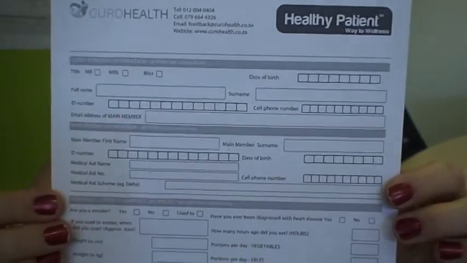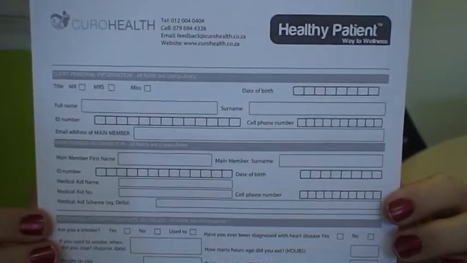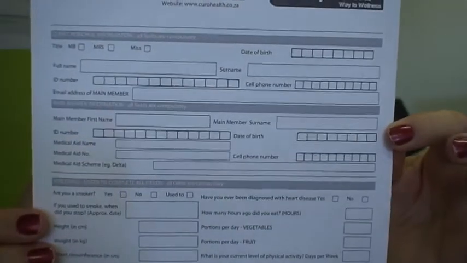So, your first section relates to your client's information. And that's the person sitting in front of you. And that will be information like, what is the client's title, Mr., Mrs., or Miss, date of birth, full name, that's first name, and then surname, ID number, cell phone number, and then just to throw you a curveball, email address of the main member, not of the client, of the main member.